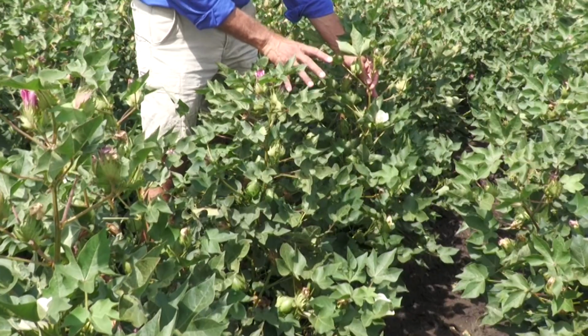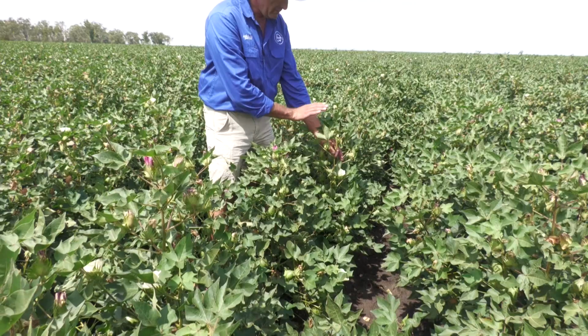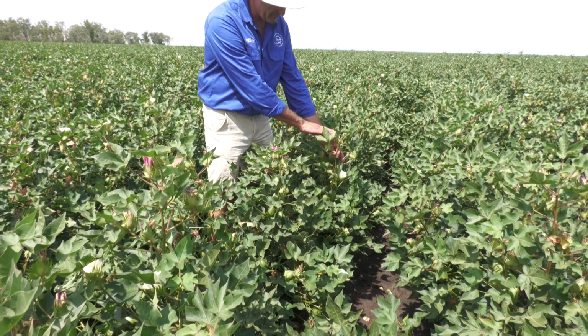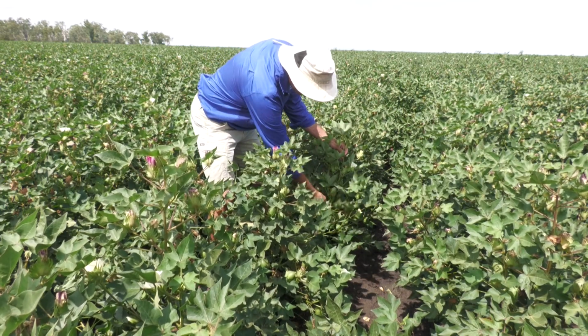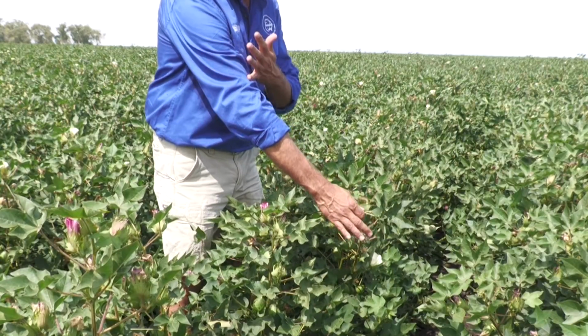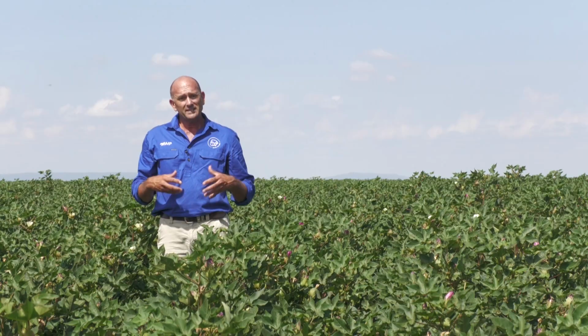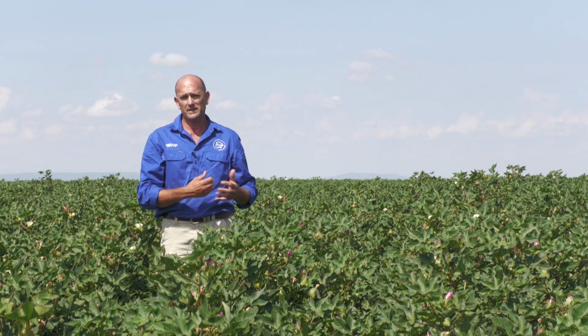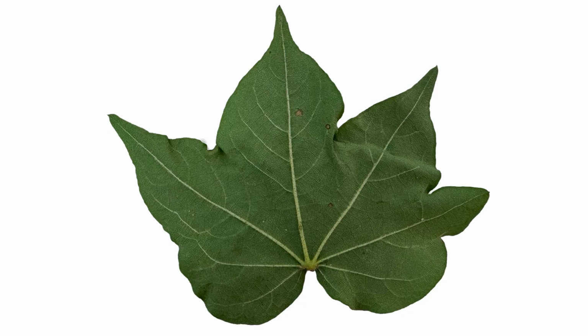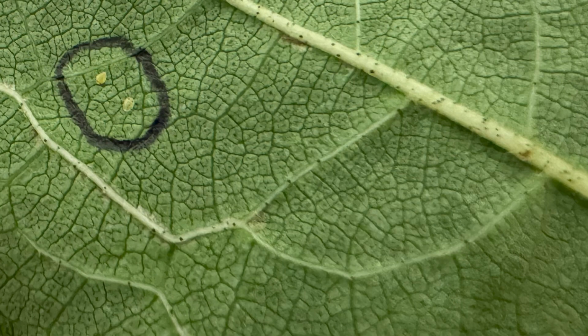So when we're sampling whitefly, we're aiming for the mid canopy, about 11 to 14 nodes down from the terminal, which on this plant here is roughly about just past my elbow if you wanted a rough and ready measure. Like the DST, the sampling strategy is based on nymphs because the nymphs aren't moving throughout the canopy during the day. But unlike the DST where you are required to count every single nymph on the underside of the leaf, we now just assess this leaf for the presence and absence of nymphs.